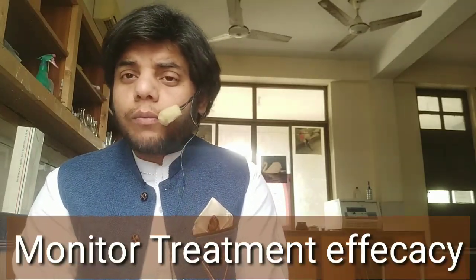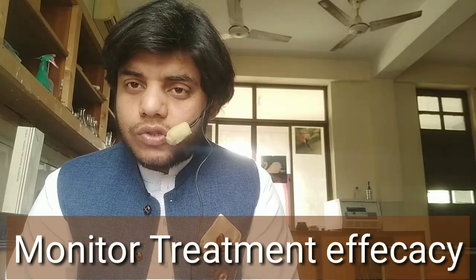Moreover, this test is also performed to check treatment efficacy. Let's suppose the level is high and there is a problem, so the doctor recommends some medicine. After that, the doctor wants to check whether the medicine is working or not, so the doctor also recommends this test. Or if the level is low and there is a disease, the doctor recommends this test to check the disease progression and the treatment efficacy, whether the treatment is working or not. So this is the importance of this test, and why it is performed.